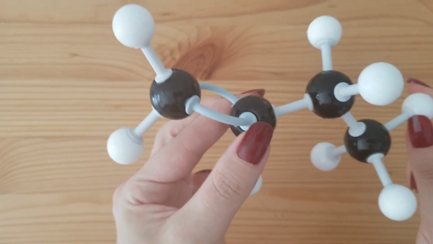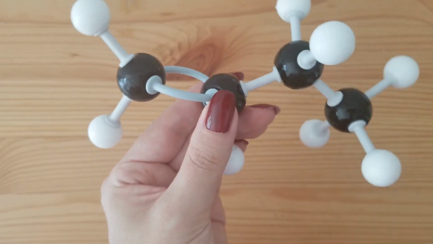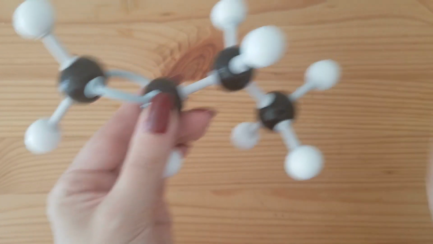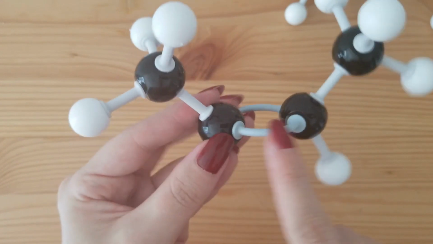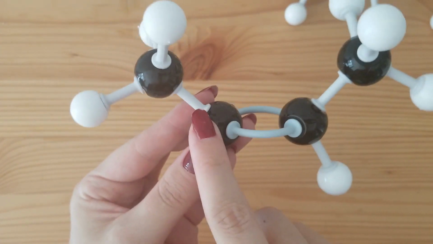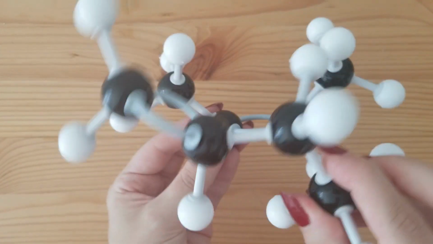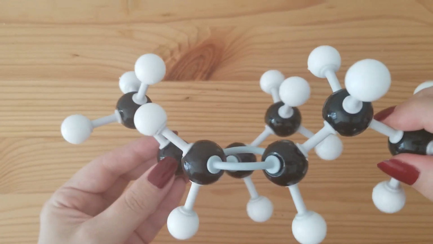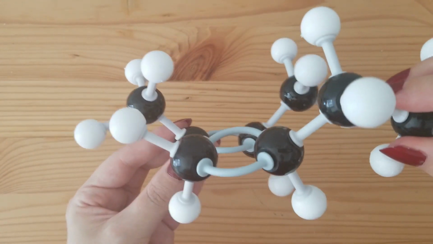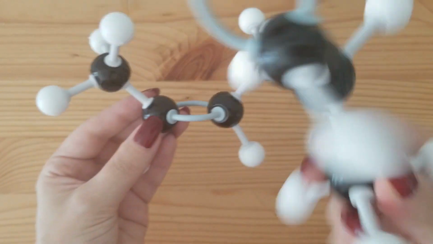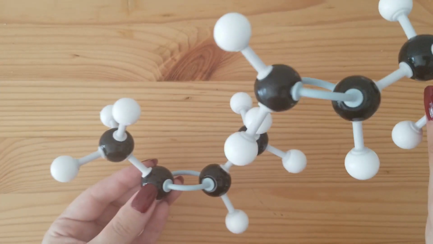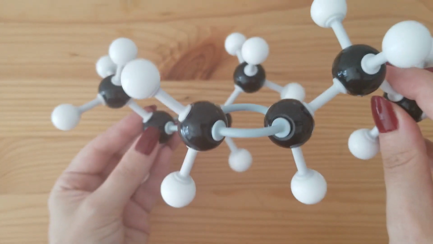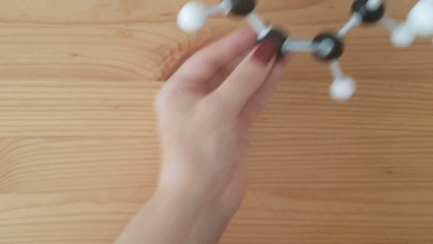So this we would call but-1-ene, because the double bond is on carbon number 1. This we would call but-2-ene, because our double bond is in the middle, it's on our second carbon. And these two, you can't make them identical. It doesn't work. If you line up the double bond, there's always going to be a difference. Okay, they're definitely not identical. So they are isomers of one another. Same number of carbons, same number of hydrogens, but completely different shape.